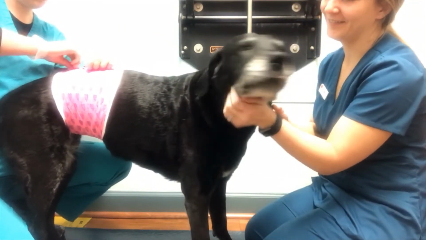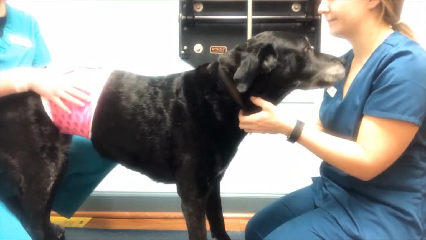Pull that snug. So here you can see I have a little bit of the cast padding between the skin and the end of the vet wrap on all sides, all around, to apply even constrictive pressure on the abdomen in case of an emergency that would arise. I'm going to demonstrate placing a modified Robert Jones bandage and splint.